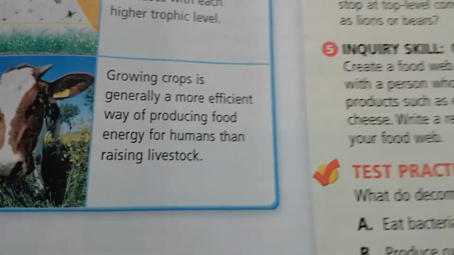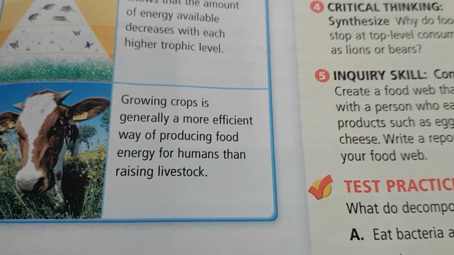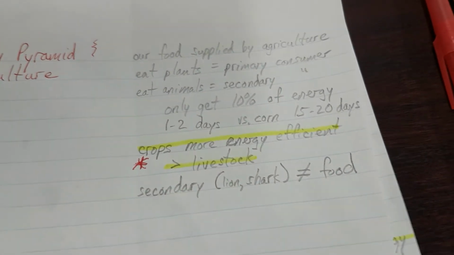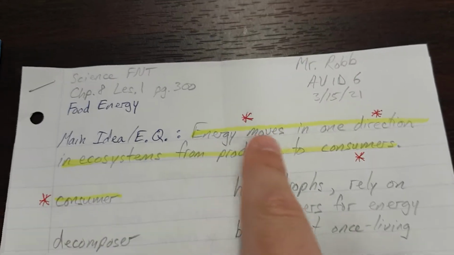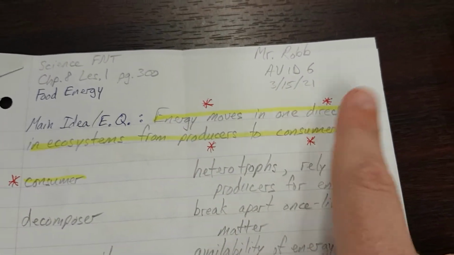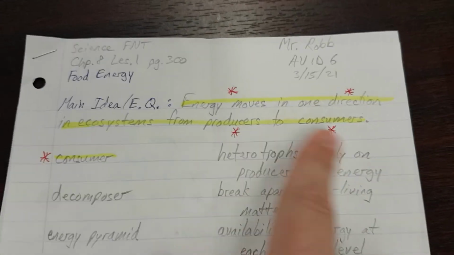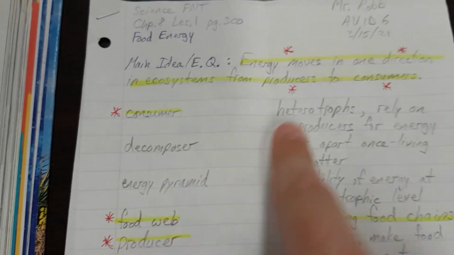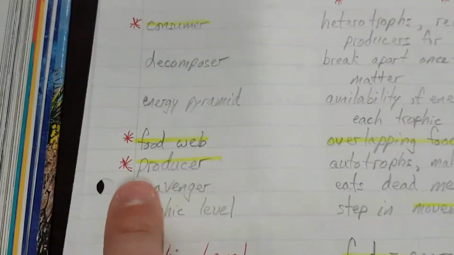Growing crops is generally a more efficient way of producing food energy for humans than raising livestock. Crops more energy efficient, greater than livestock. All right, now let's go back and let's do the red annotating. Energy moves, so we need to do things about energy moving. Which direction they go? Producers and consumers. Okay, consumer. Food web, that's what it's moving through.